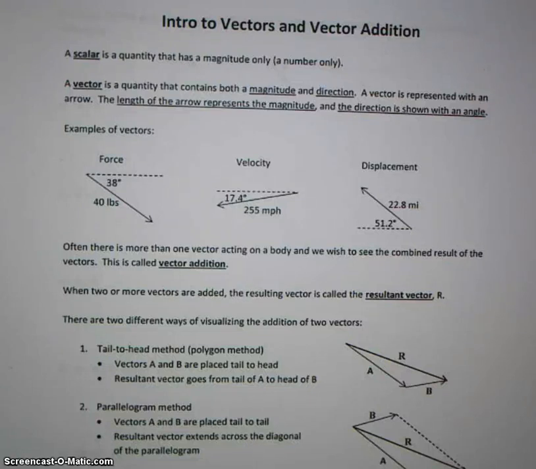All right, into chapter 9, our very last chapter. That's kind of exciting. This is section 9.1, Introduction to Vectors and Vector Addition.